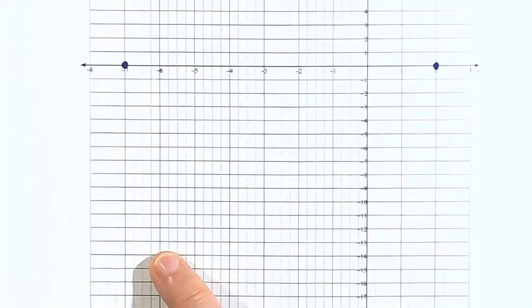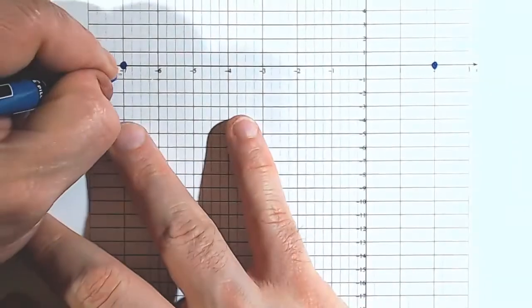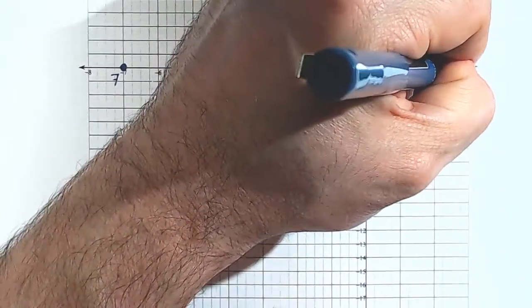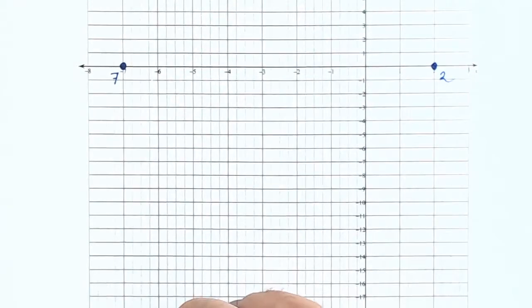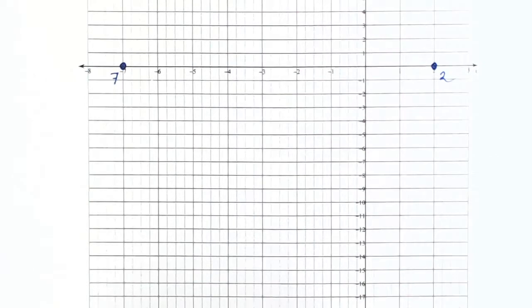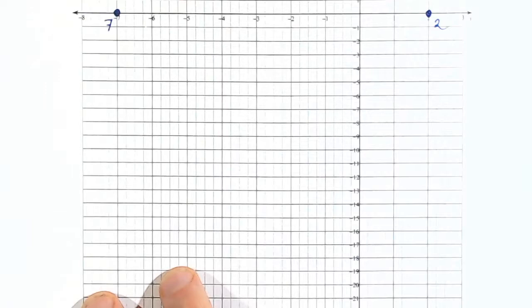All right, I'll write these numbers in because I can tell from the camera that it's not showing up very well. So this here is 7, and this is 2. Okay, those are my x-intercepts. Now, what else do I know? I know what the y-intercept is, so remember that was -14.